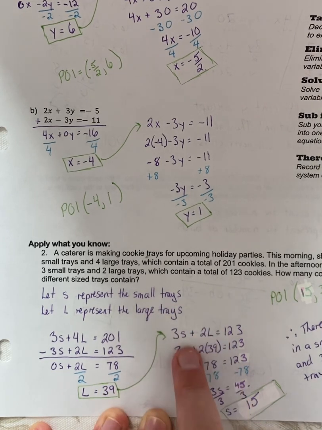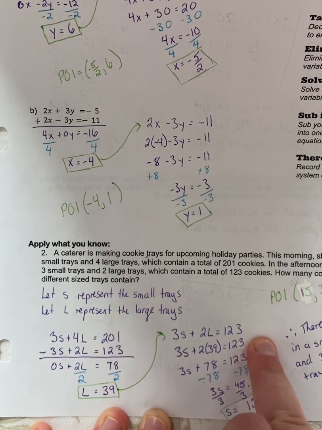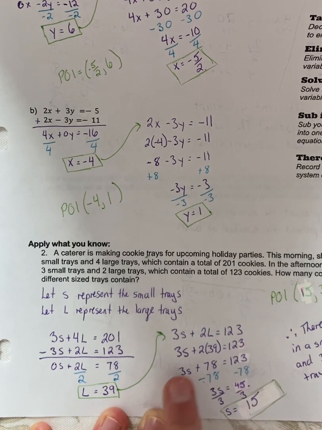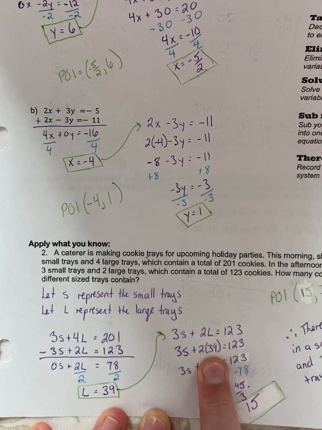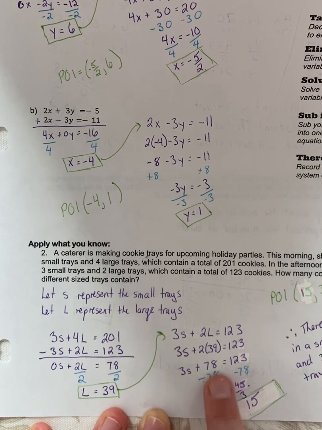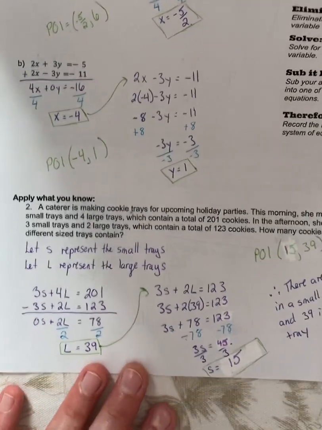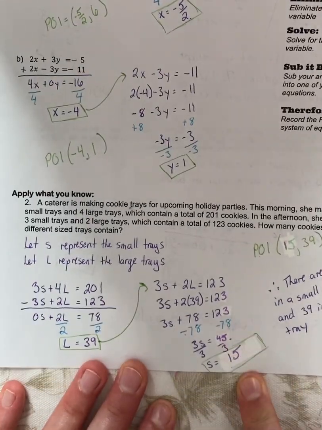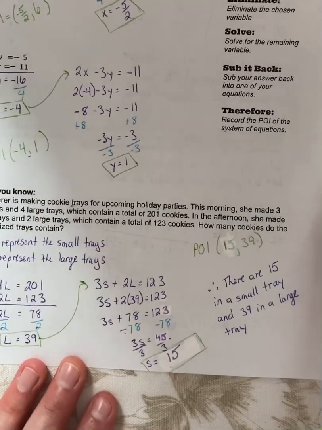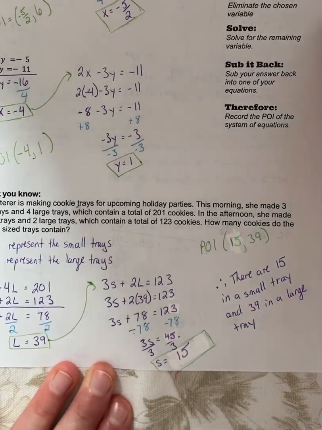Right, I'm going to pop it into whichever equation I want. I picked the bottom one because the numbers are smaller, and I like being able to do things in my head. So I pop in that 39, make sure it's in the correct space. And then here we're going to subtract 78 from both sides, gives me 45. And divided by 3 gives me 15. So my point of intersection is small, large.